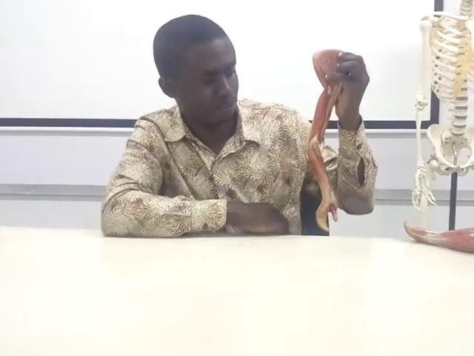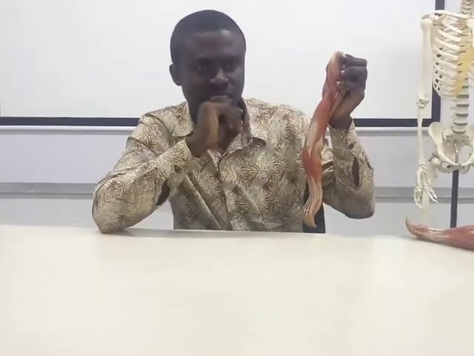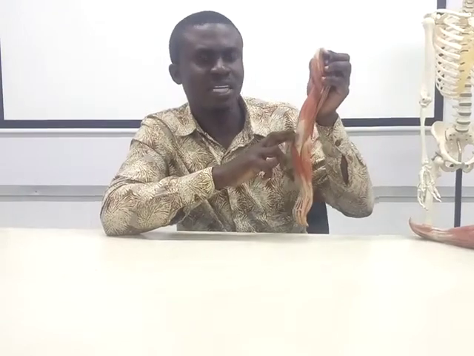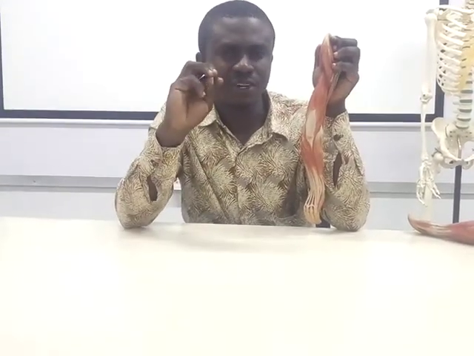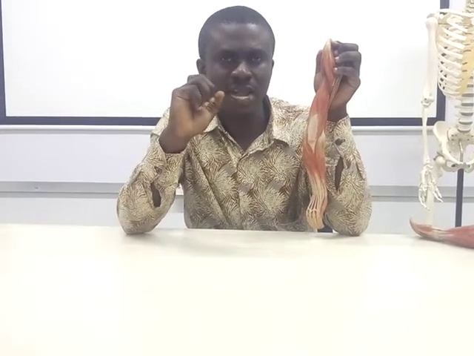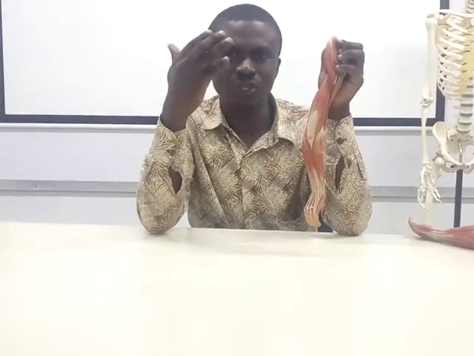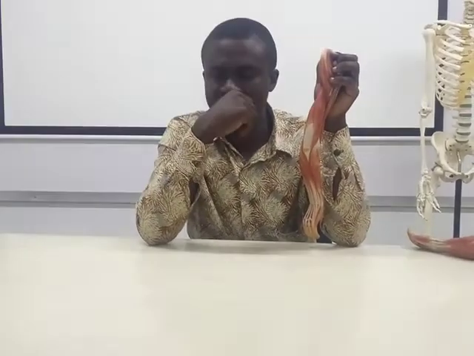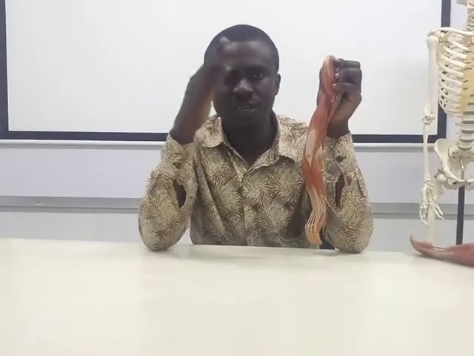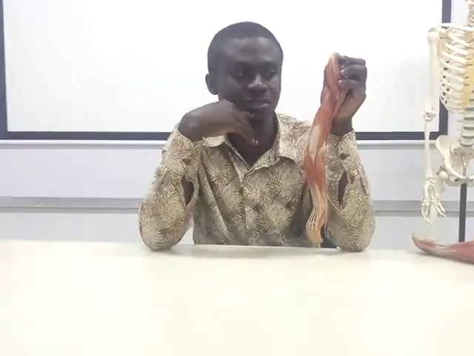Now, this triceps brachii muscle has 3 heads, therefore 3 origins. The long head of the triceps brachii muscle comes from the infraglenoid tubercle of the scapula. And then we saw that there was the radial groove or the spiral groove, giving passage for the radial nerve as well as the profunda brachii artery.